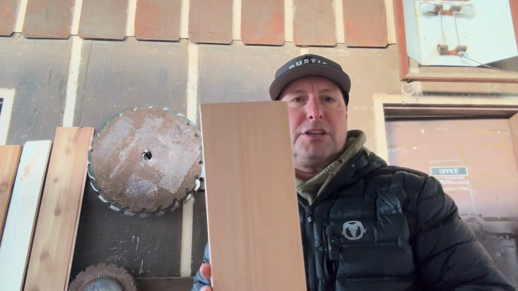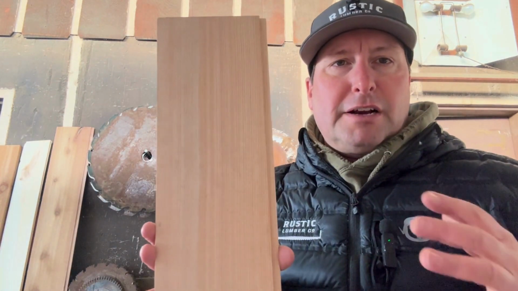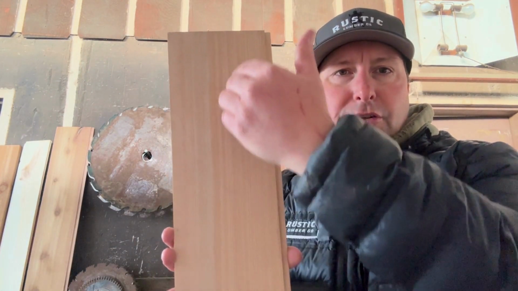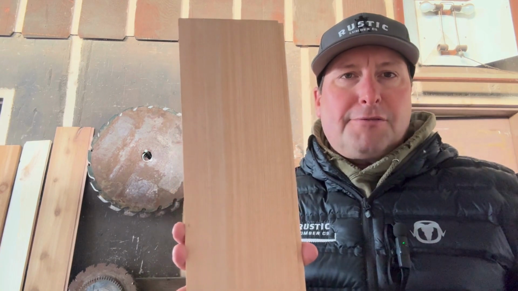It really doesn't matter the species. If you say clear vertical grain, you're talking about all the grains in the wood being straight and vertical, and a real high-end look. This is going to be the most expensive product out there within each species. It's the most premium cut. It's the most rare piece, but it does greatly affect the overall look of your project.